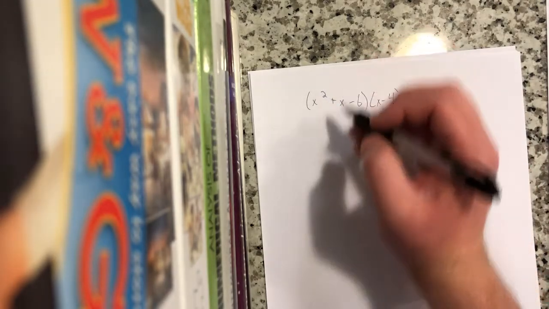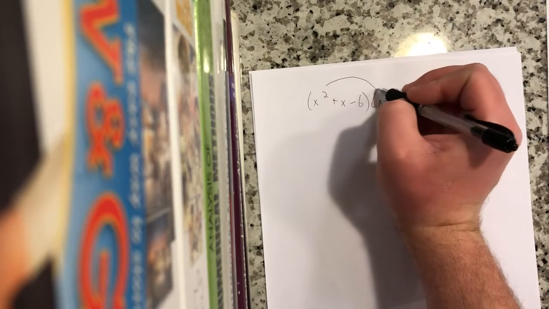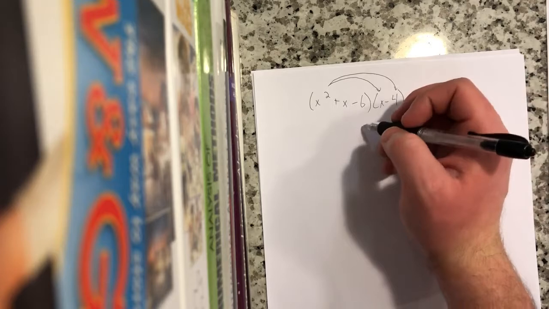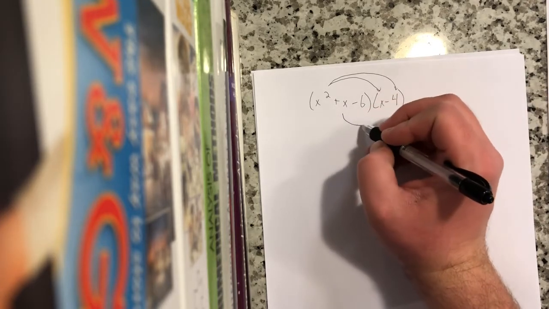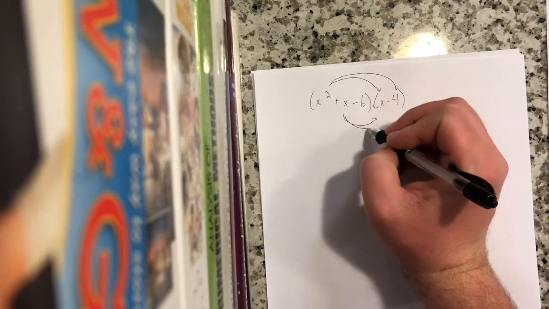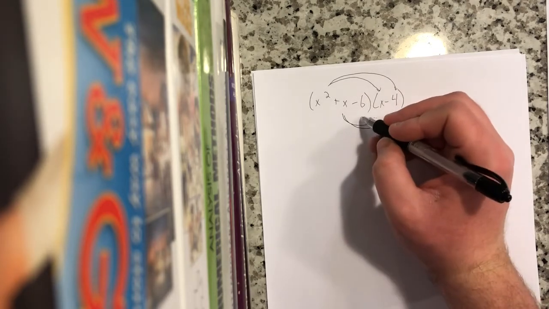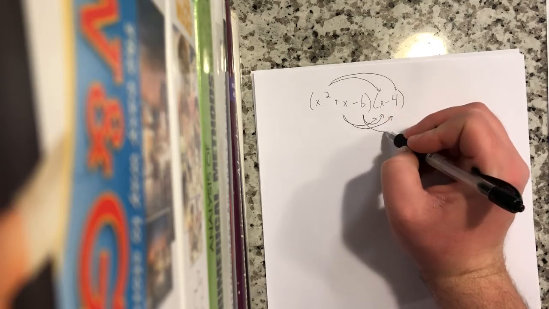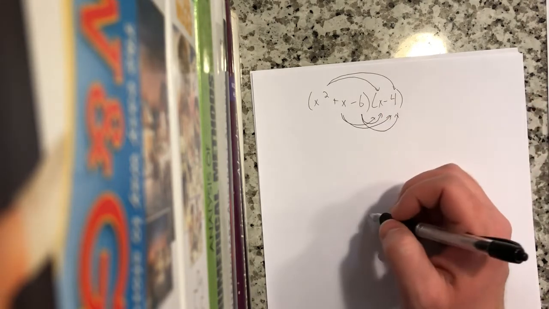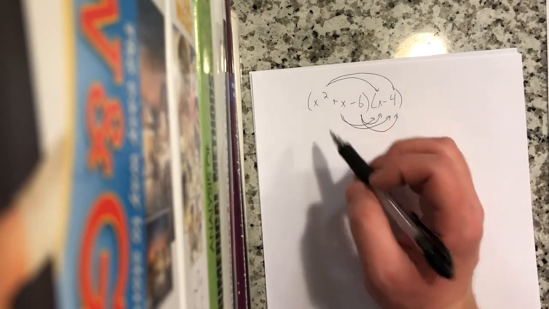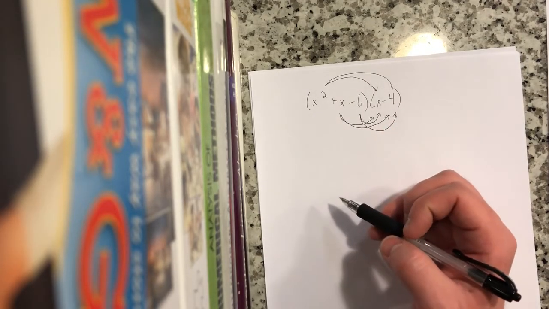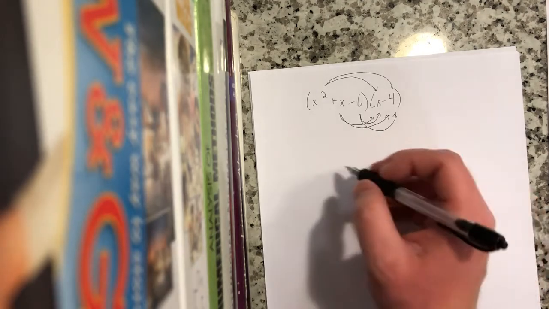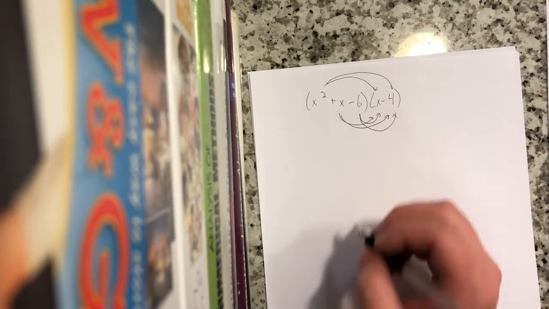What you can do is just show the distribution here with arrows, and you can have that, and then this one, and then this last one. The arrows get kind of messy, so if you like it that way, that's great. Otherwise, you can do your box method or the punnet method, where you set up the boxes and then fill in all the empty squares.